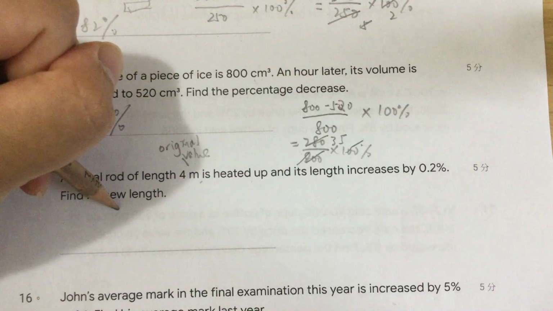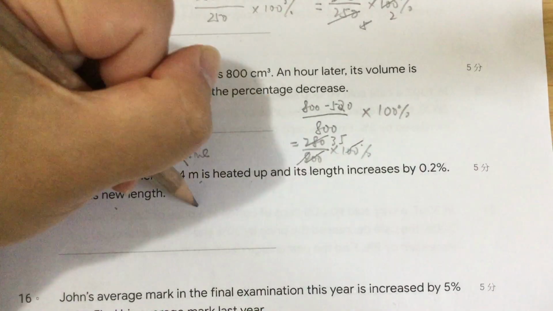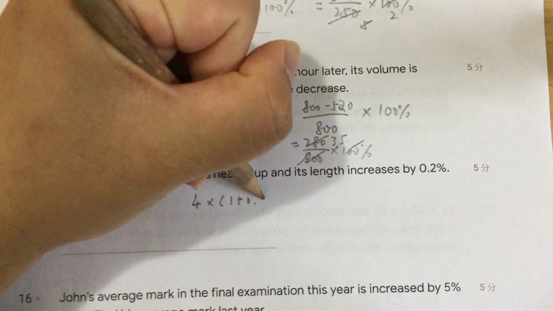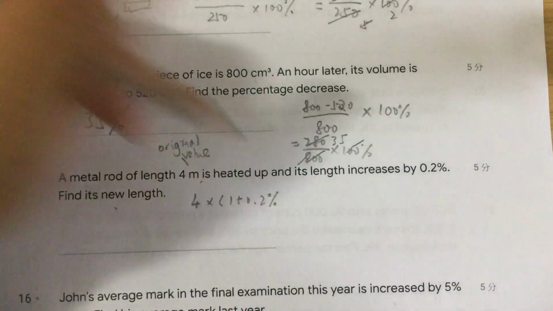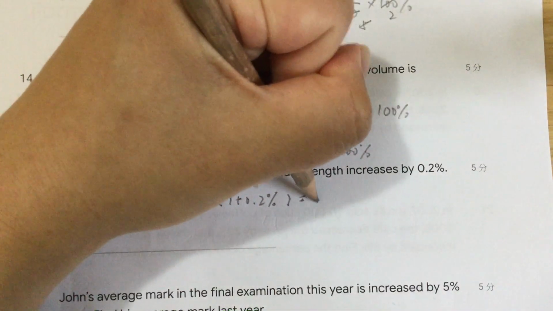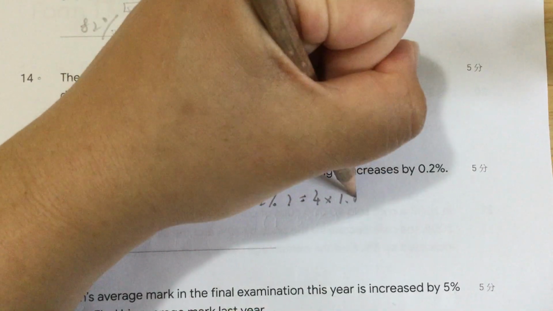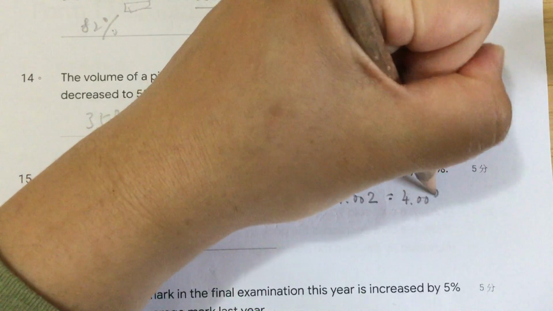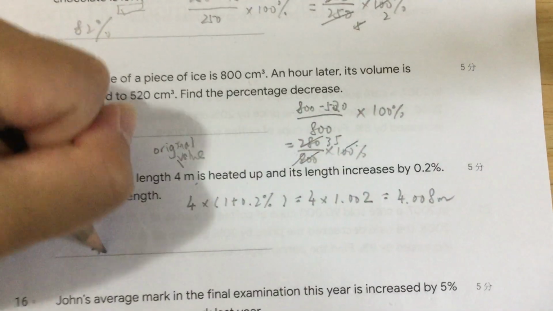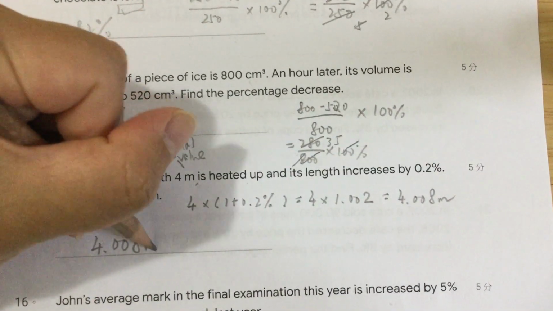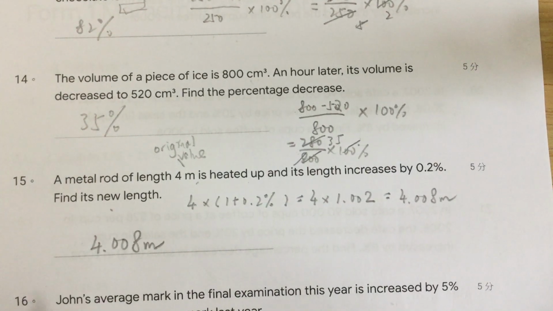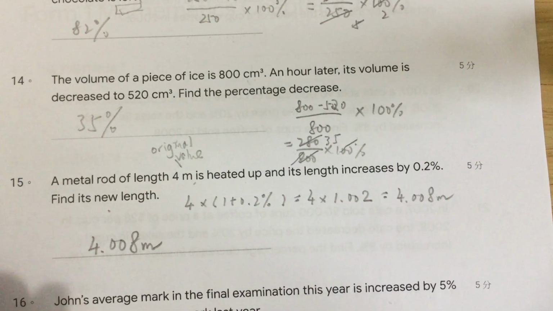And we are going to find the new value. So we'll use the formula: the original value 4 times 1 plus 0.2%. So that means we are going to have 4 times 1.002. So this is 4.008 meter. So the answer for this one is 4.008 meter. So you must know how to do this calculation. It's not easy, but you must know how to do it.